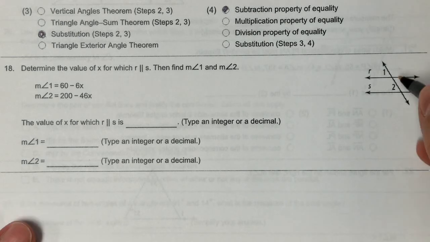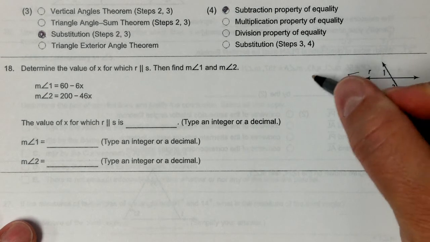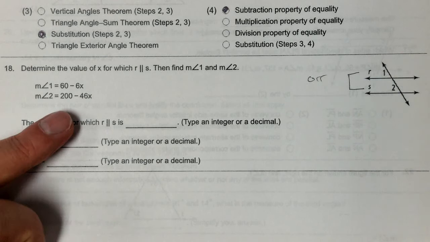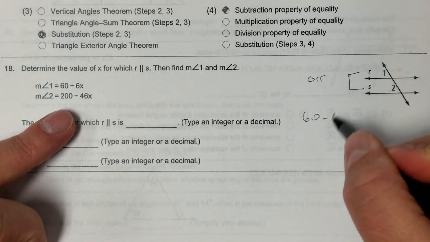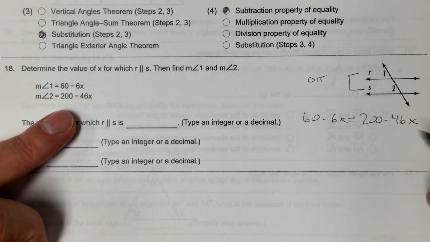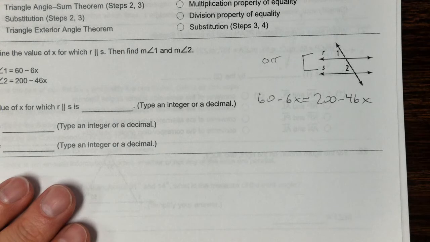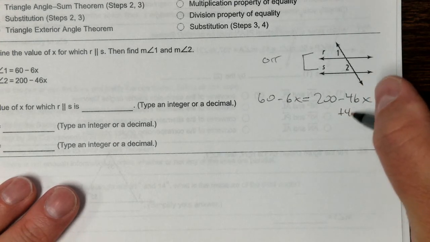Okay, then on this one, again, they're in corresponding position. And so we have 60 minus 6x equal 200 minus 46x. What I want to do is end up with a positive x term, so I'm going to add 46x.